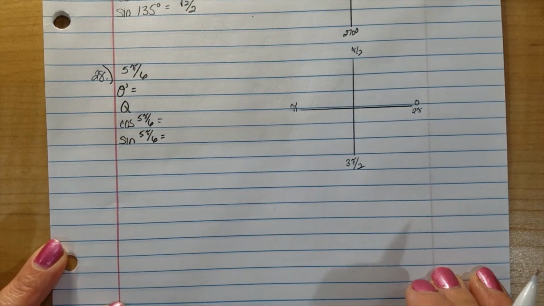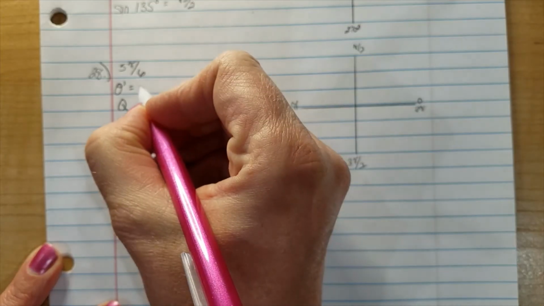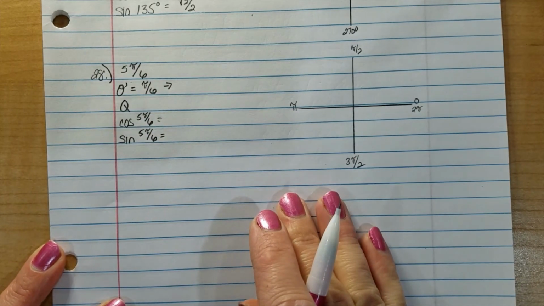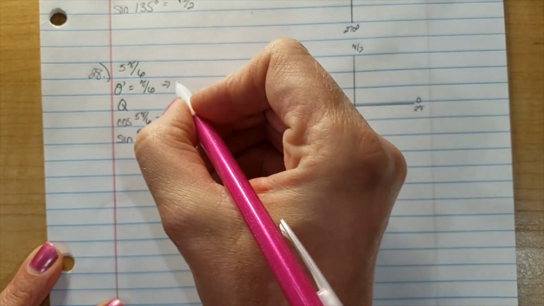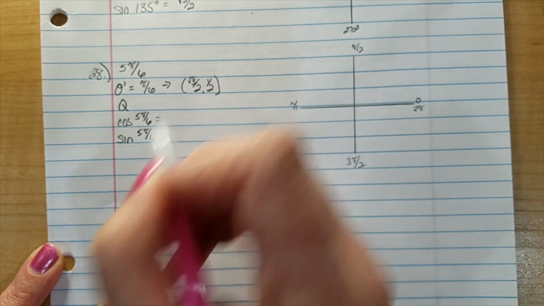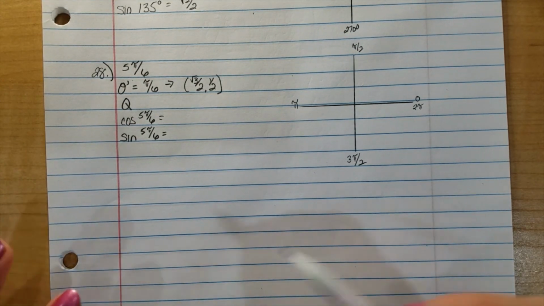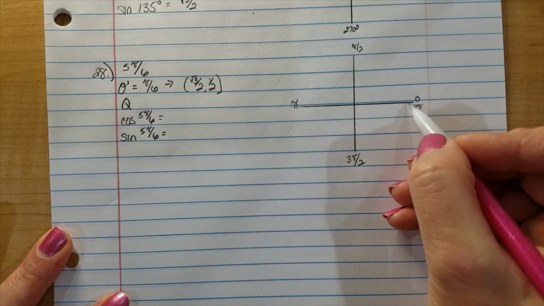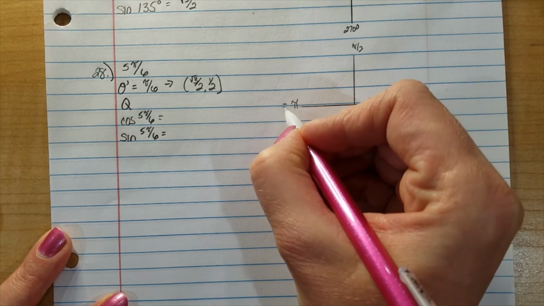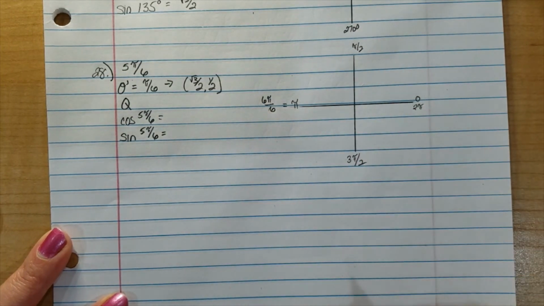And let's do one more, 5 pi over 6. Again, radians, reference angle. Look at your denominator. It's pi over 6, which means we have an ordered pair of square root 3 over 2 and 1/2. And again, feel free to use that reference angle chart that I gave you. Quadrant. Okay, so I'm at 5 pi over 6. Here's pi. Let's write pi with a denominator of 6. Well, that's 6 pi over 6.